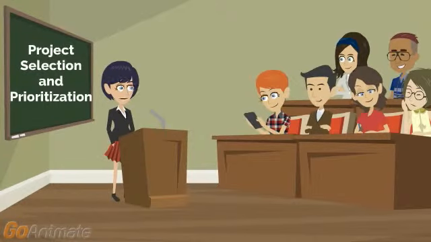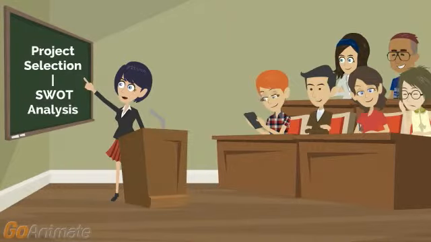Today we will learn about project selection and prioritization. Let's talk about project selection. Project selection begins with a strategic analysis of the organization's internal and external environment, which is often called SWOT analysis.